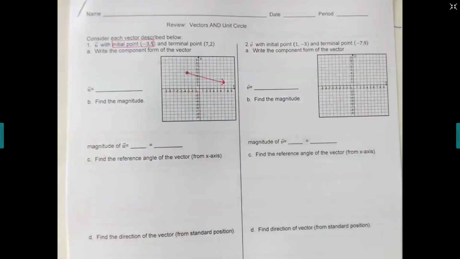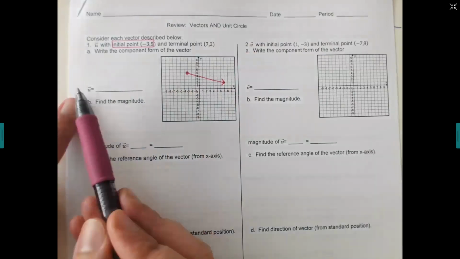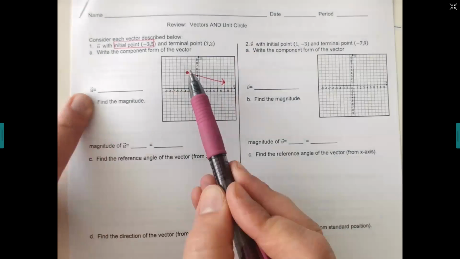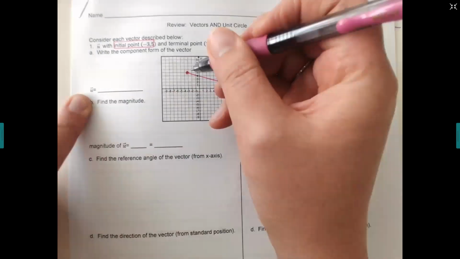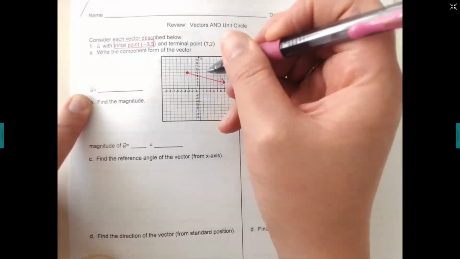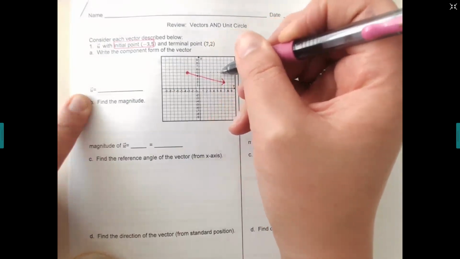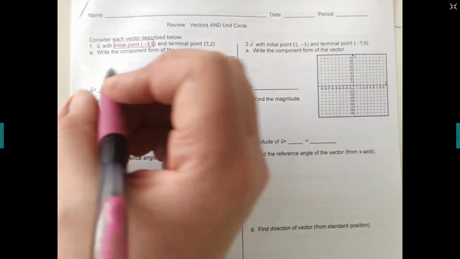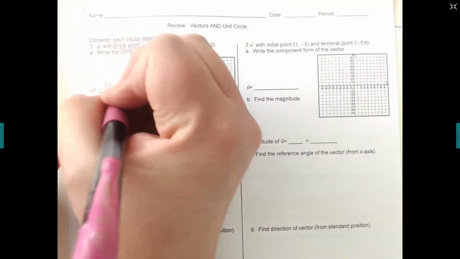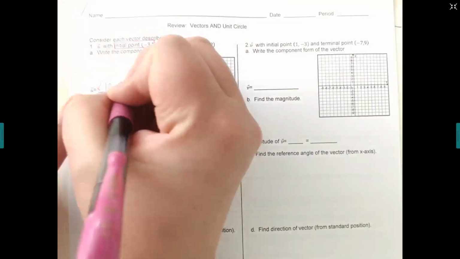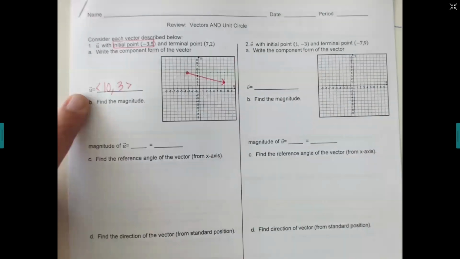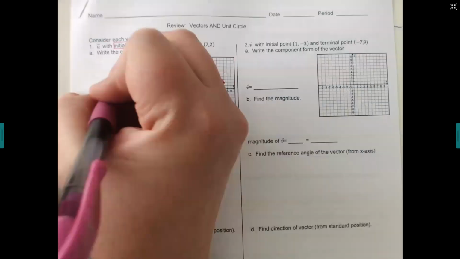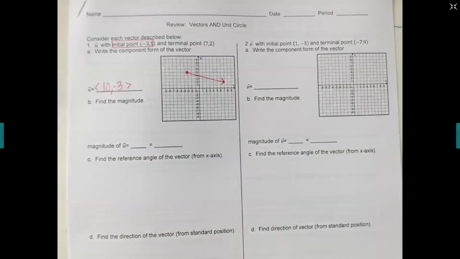So remember, the order matters because your X and Y is going to come out different based on where you start. So for vector U, I'm going to start here. I'm going to count over 1, 2, 3, 4, 5, 6, 7, 8, 9, 10. Then down 1, 2, 3. So 10, 3. Is that right? 10, -3. Good.